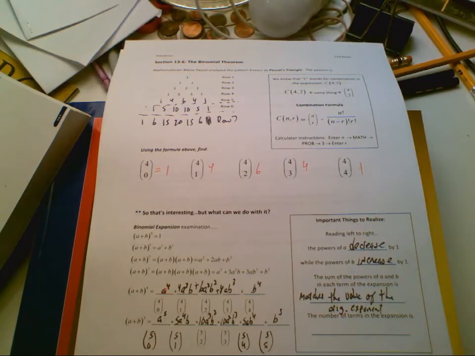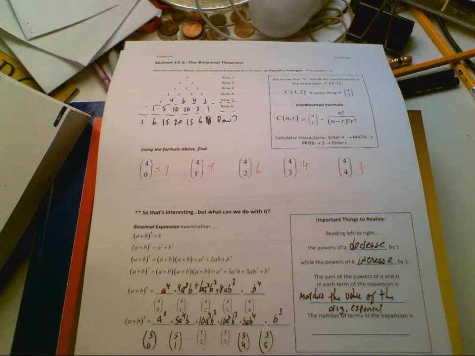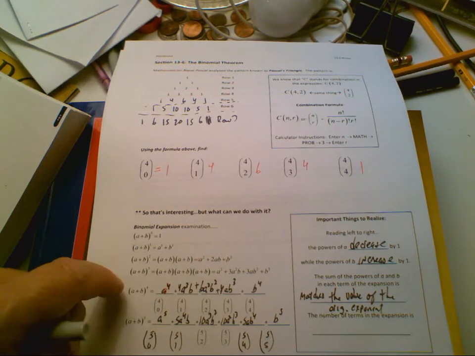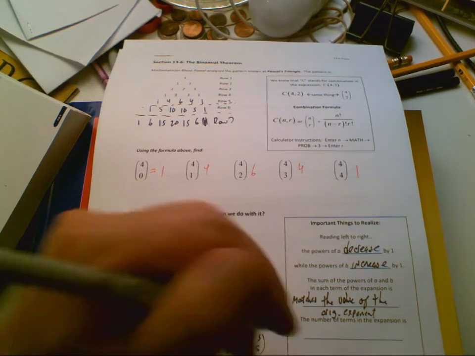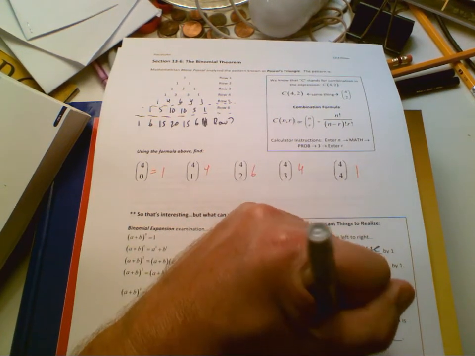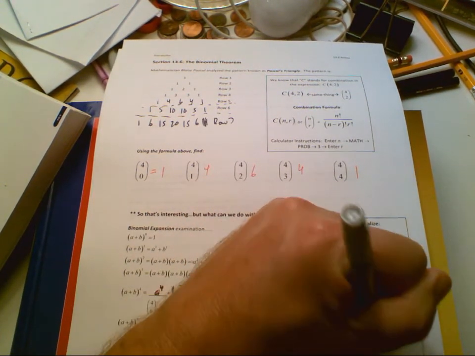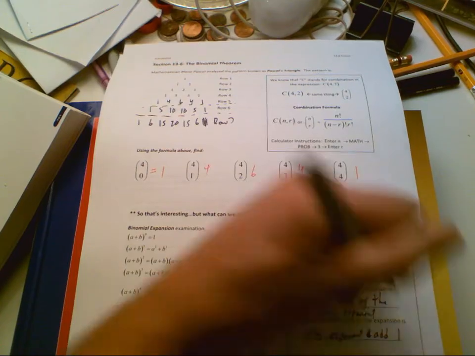And what's one more thing we notice? How many terms are there in the expansion? Well, a plus b to the fourth had 5 terms. A plus b to the fifth had 6 terms. So I take the original exponent and add 1.